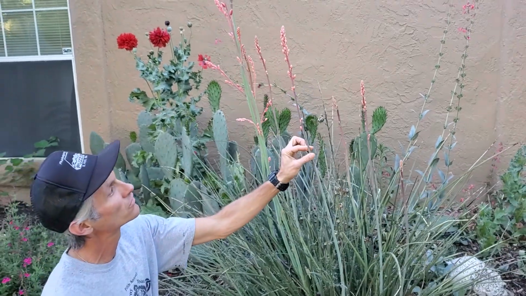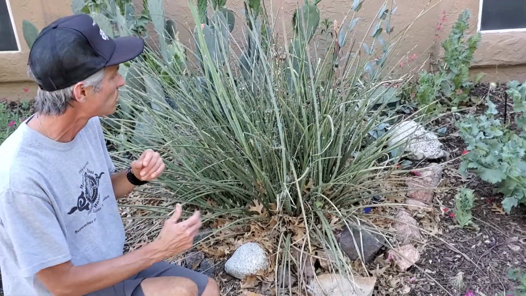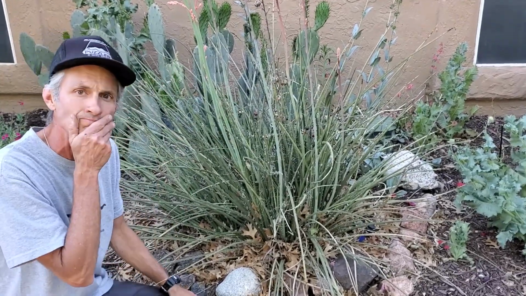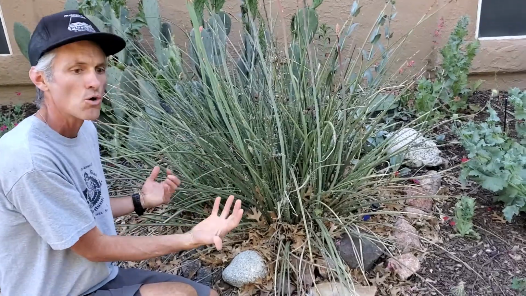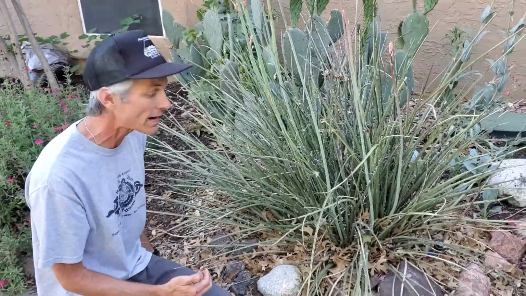It's named from the red flower, and it's very common in our Chihuahuan desert. It's very common for people's landscapes because it's a beautiful plant and it's really easy to grow. So if you notice, all of these spines are growing straight up. What is the function of that? Why would these spines be growing straight up out of the ground?